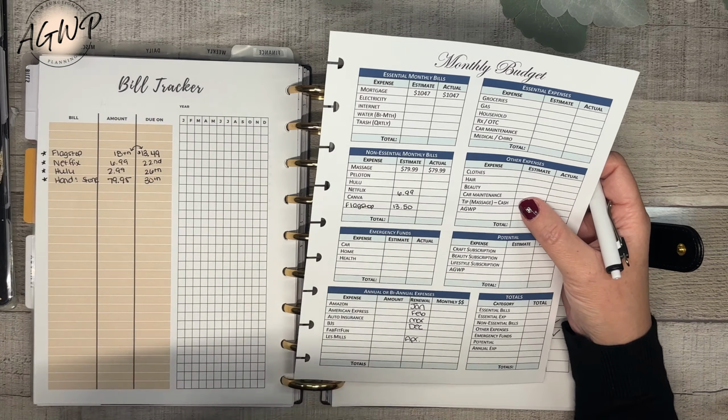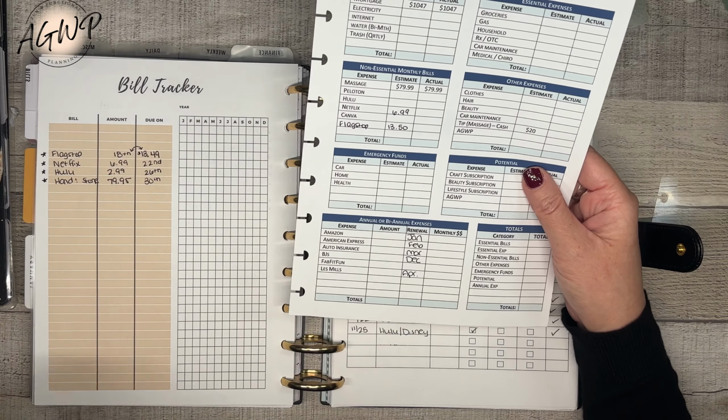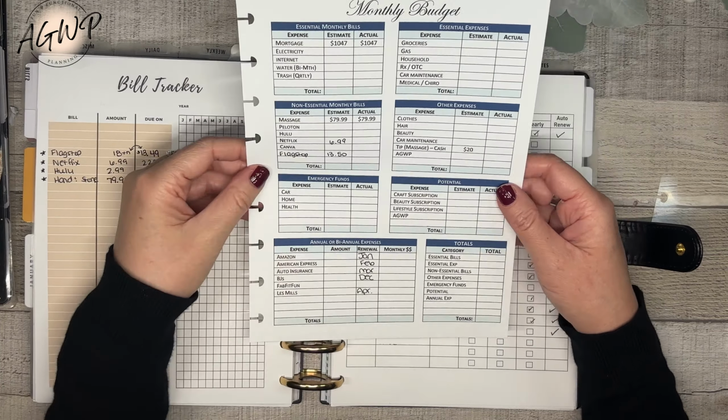I want to make sure I'm not spending it all, that I'm at least having a little bit that I'm accounting for in case these extra expenses come up. And then I have this potential expense category, which I say is my phantom expenses. And that is craft subscription boxes, beauty subscription boxes, lifestyle subscription boxes, and a girl with plans. This is another one that I like to set money aside for every month, even though I might not spend it, because this isn't something that I buy every month, but I might buy one.